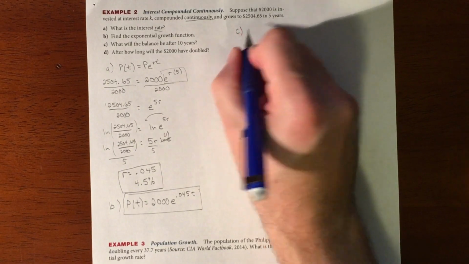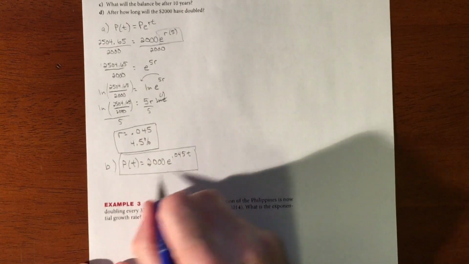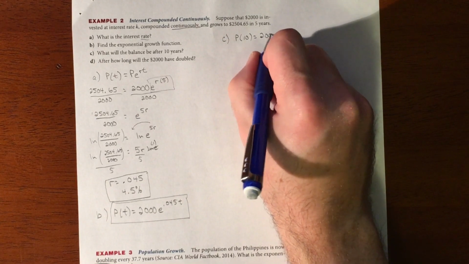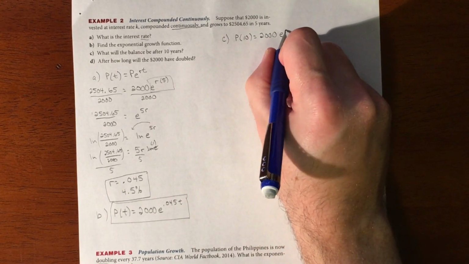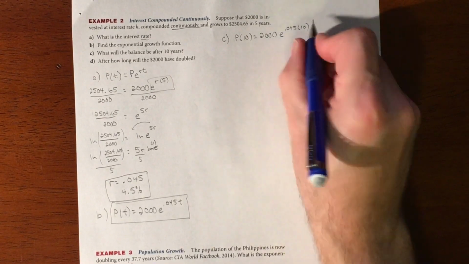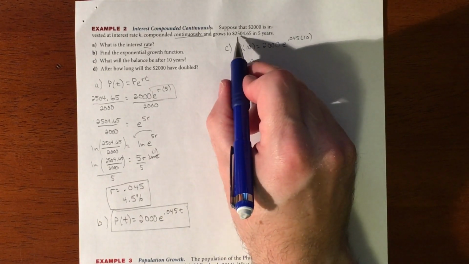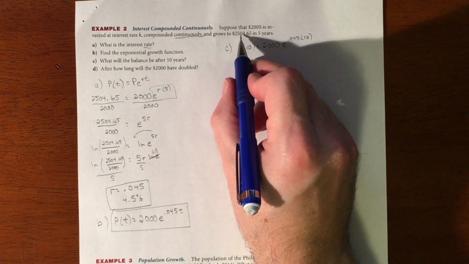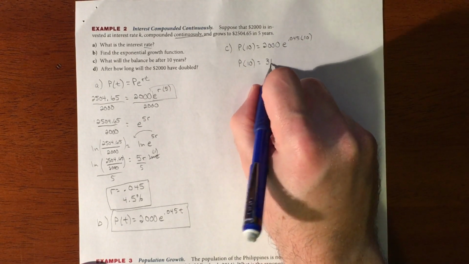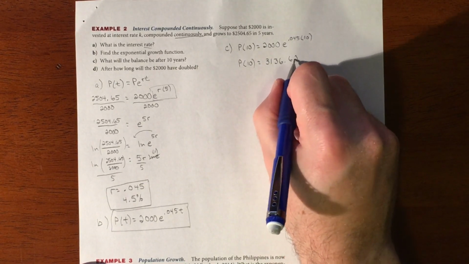So we're going to look at P of 10. So we're going to be plugging 10 right into this equation. So we're starting at 2,000. And then we have now our rate. And that's just something we're going to plug right into the calculator. And like I said, it's going to get us more than a $500 jump, it's going to be bigger than $500. And if you plug that right into the calculator, you're going to get 3,136.62 roughly.